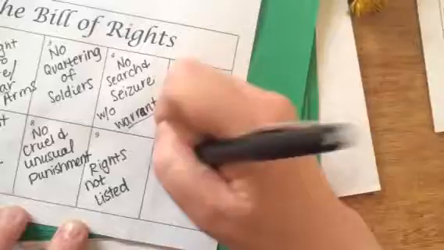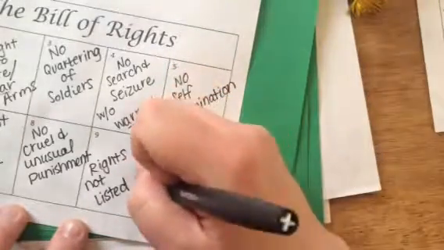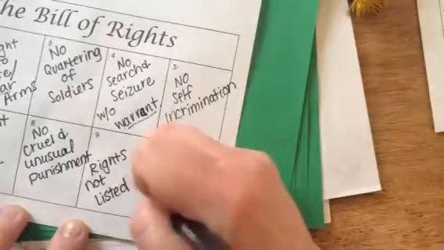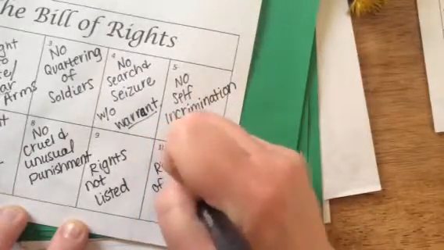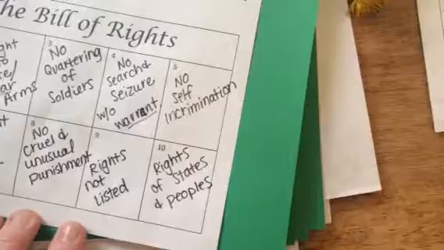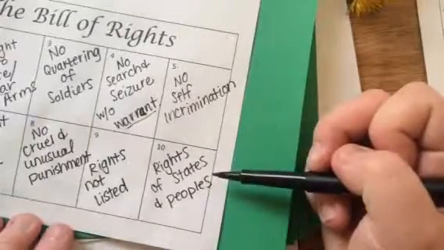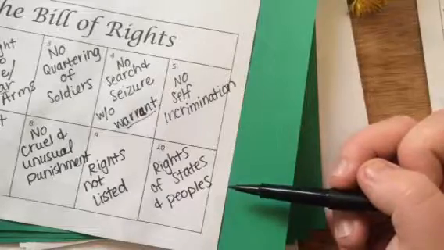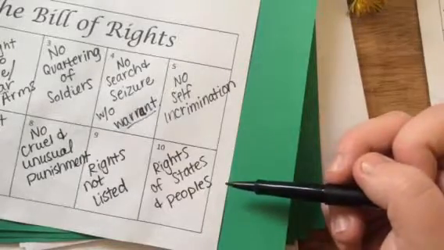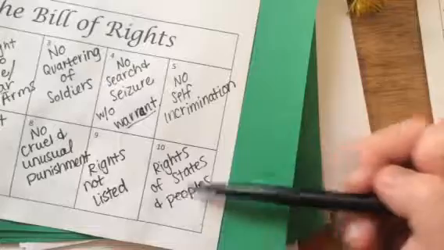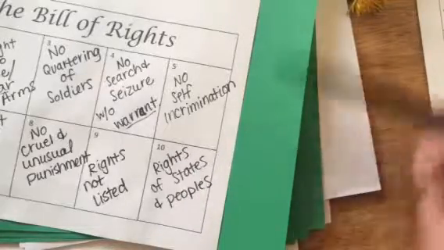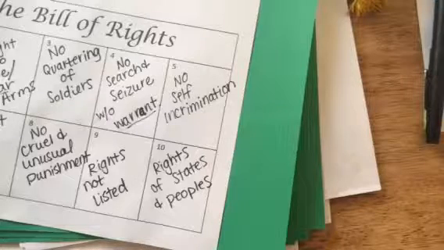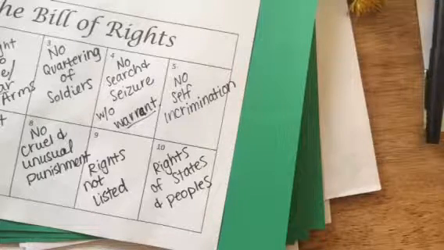All right, number 10 is sort of the same. It's like intentionally open-ended. Rights of states and people in those states. So we have rights that change over time that are not going to be specifically listed. It doesn't mean that it's not our right. It just means that when they wrote the Constitution and they wrote these rights, they didn't know what was going to come up. So it's just kind of open-ended, and then it's interpreted case by case by the Supreme Court.